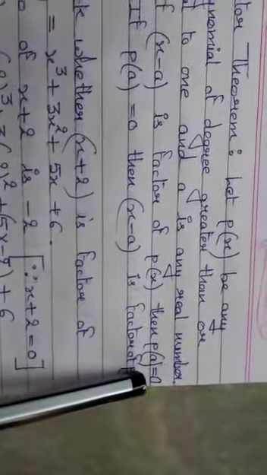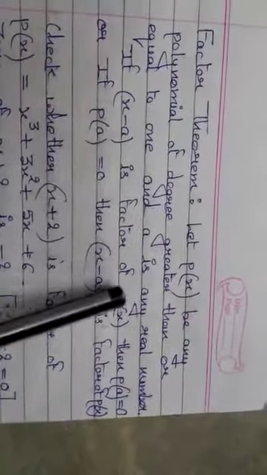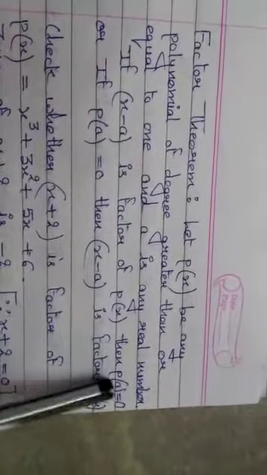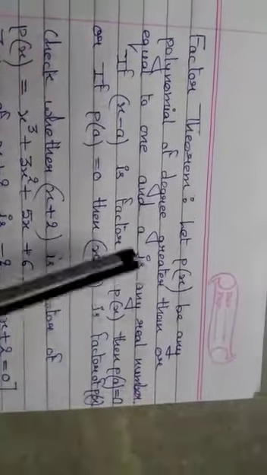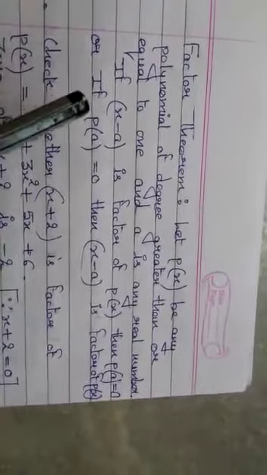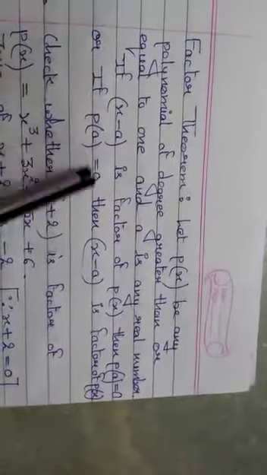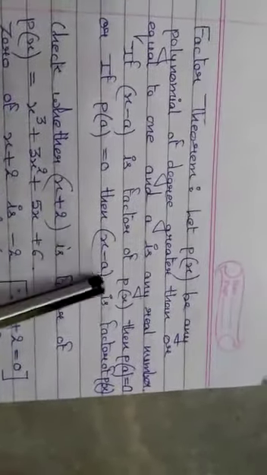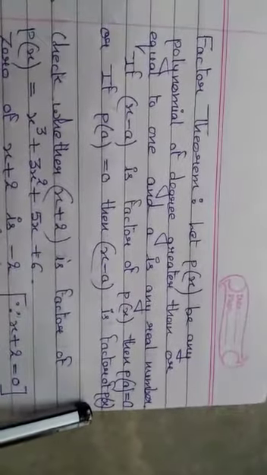So P(a) should be 0, which means the remainder should be 0. If x minus a is a factor, then P(a) should be 0, or vice versa, if P(a) is 0, then x minus a is a factor of P(x).